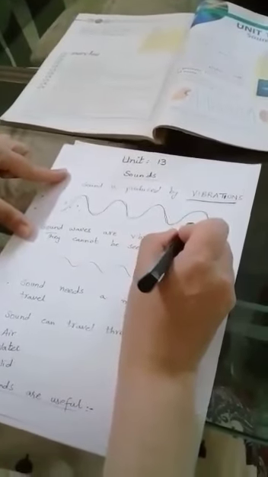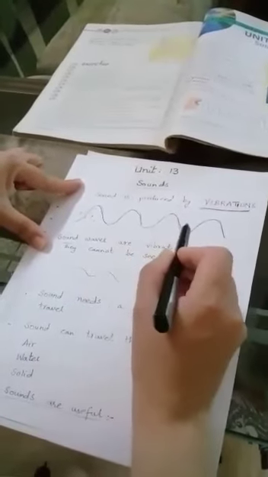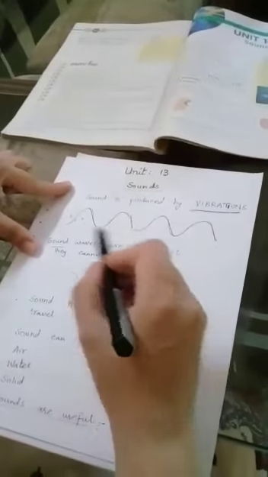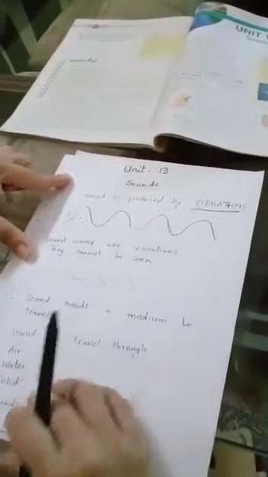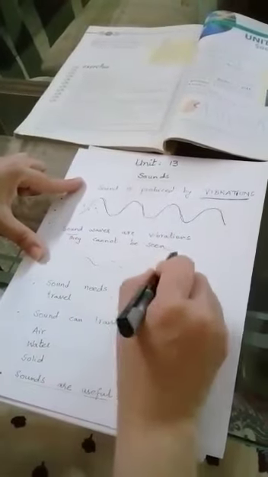Now these sound waves are actually the vibrations, and they cannot be seen, because the air which takes our sound from our mouth to others' ears is very, very small and cannot be seen, but it vibrates and takes our sounds from one place to another. So remember, sound waves are vibrations and they cannot be seen.